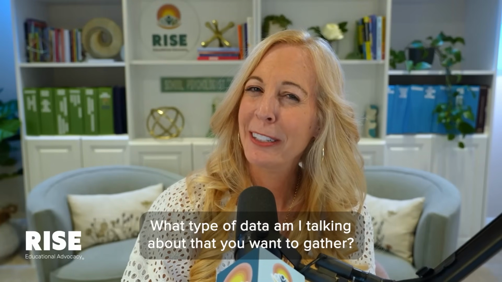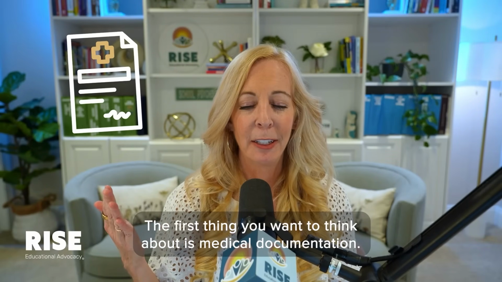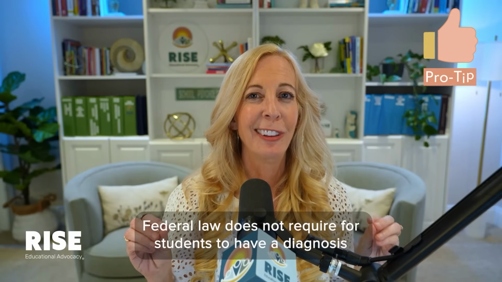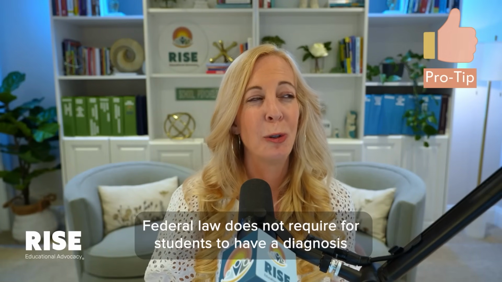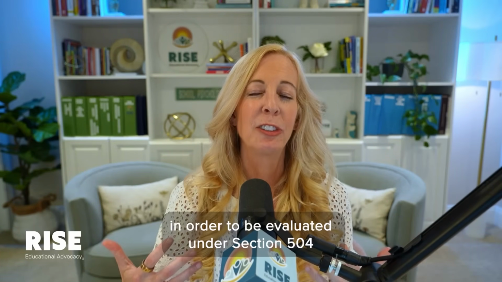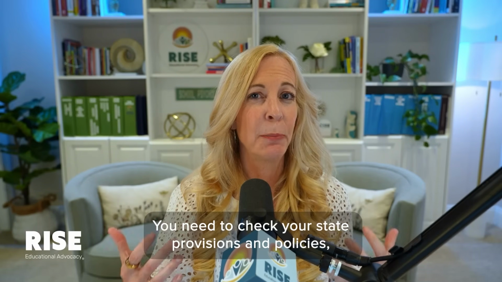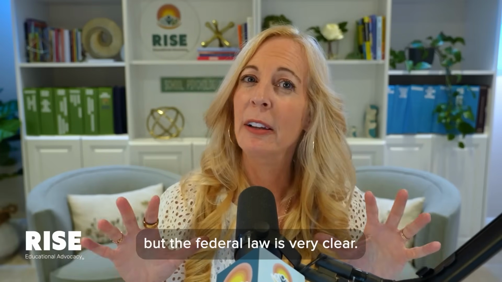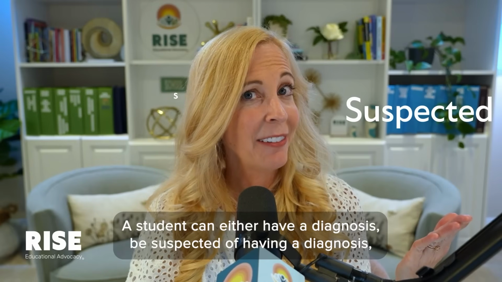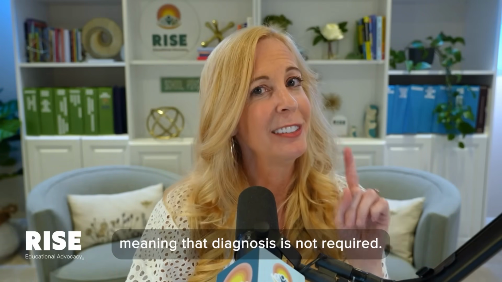What type of data am I talking about that you want to gather? The first thing you want to think about is medical documentation. Now, a word about this because this gets so confusing. Federal law does not require students to have a diagnosis in order to be evaluated under Section 504, or, more importantly, to qualify for a 504. You need to check your state provisions and policies, but the federal law is very clear. A student can either have a diagnosis, be suspected of having a diagnosis, or be regarded as having a disability, meaning that a diagnosis is not required.